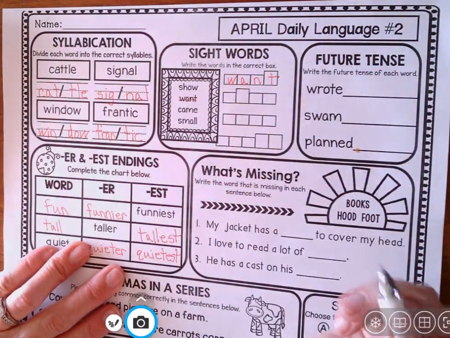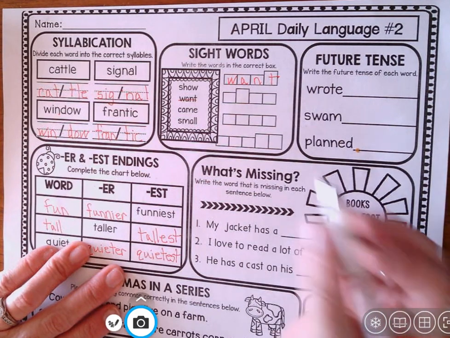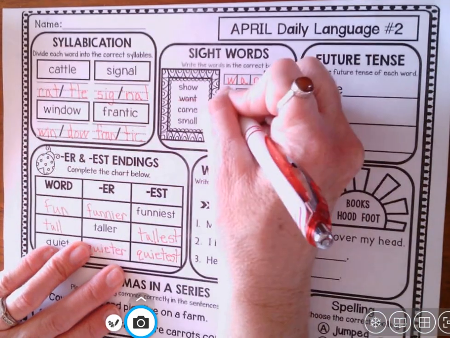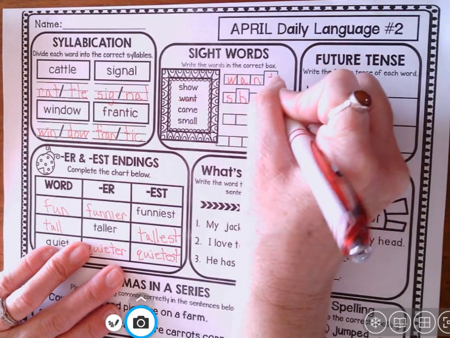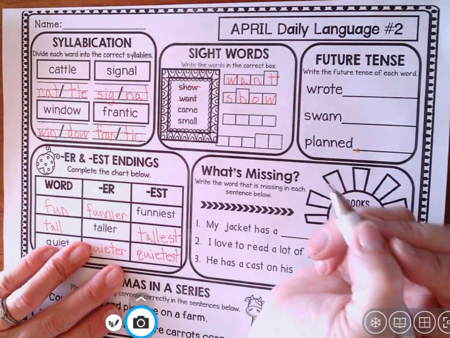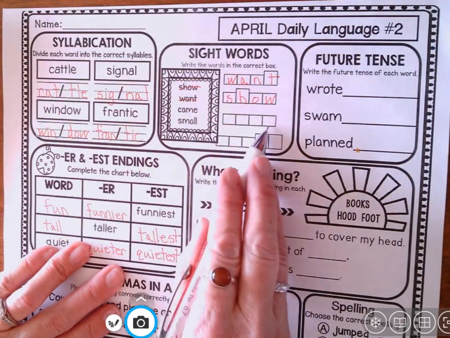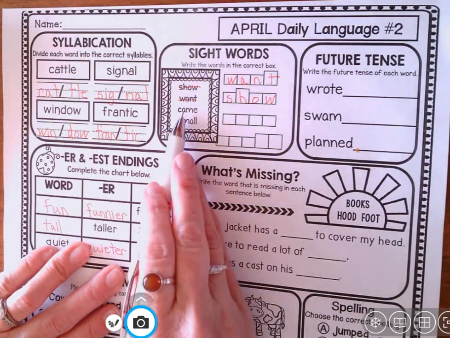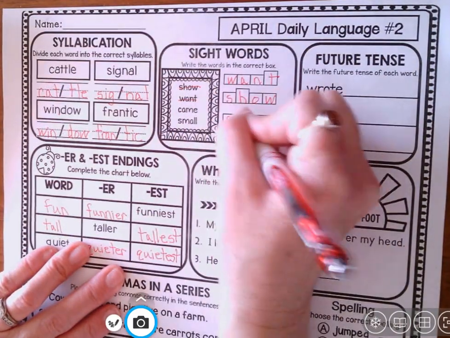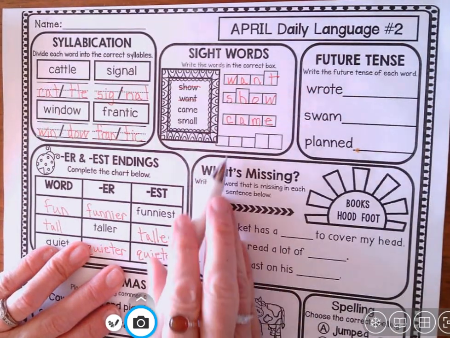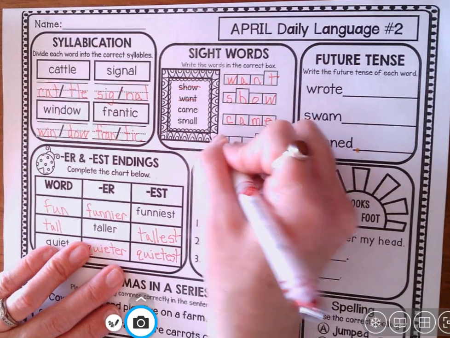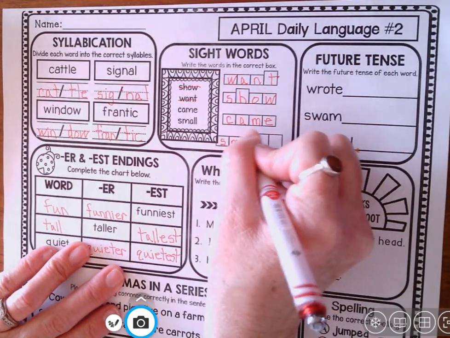Cross that out. The next one, we need a tall one on the second. So that would be show. This one doesn't have any tall or short, so that would be came. And the last one would be small.